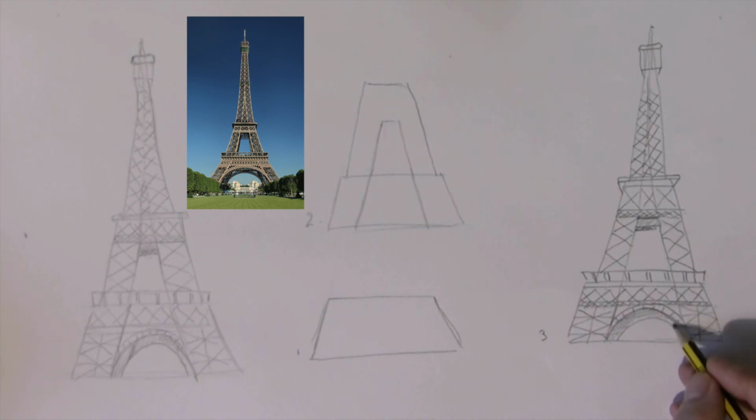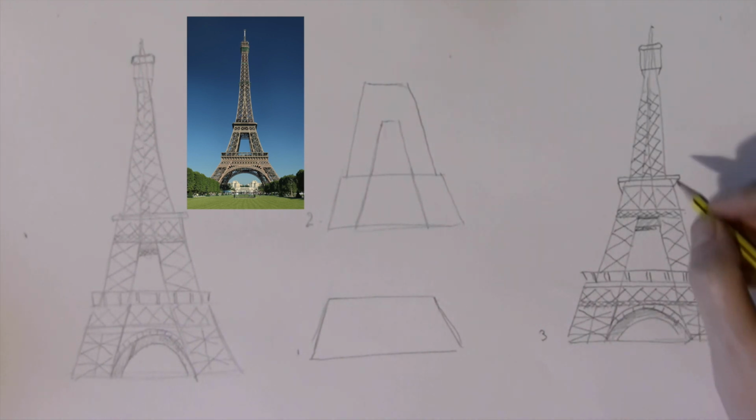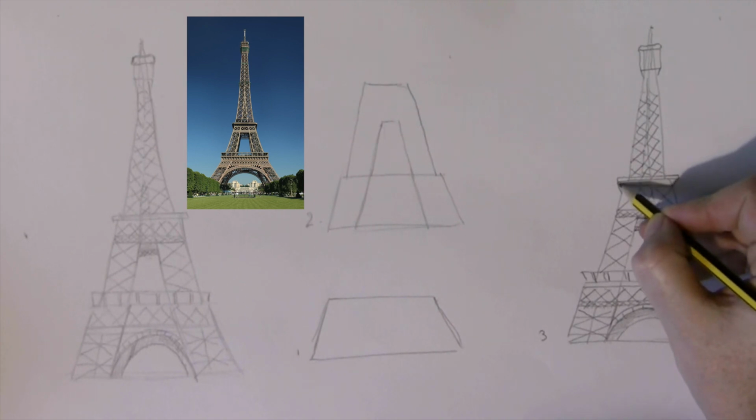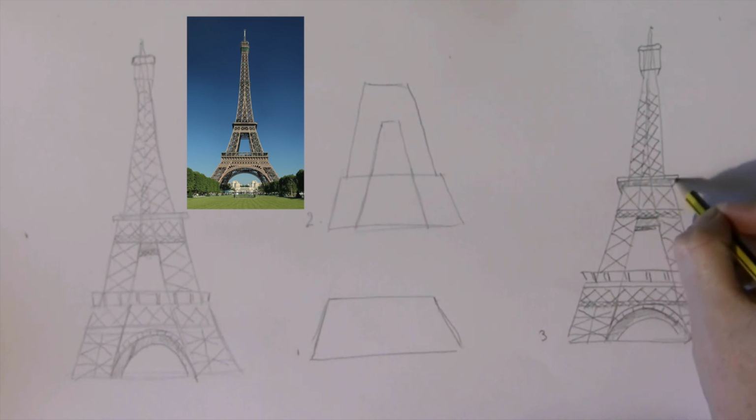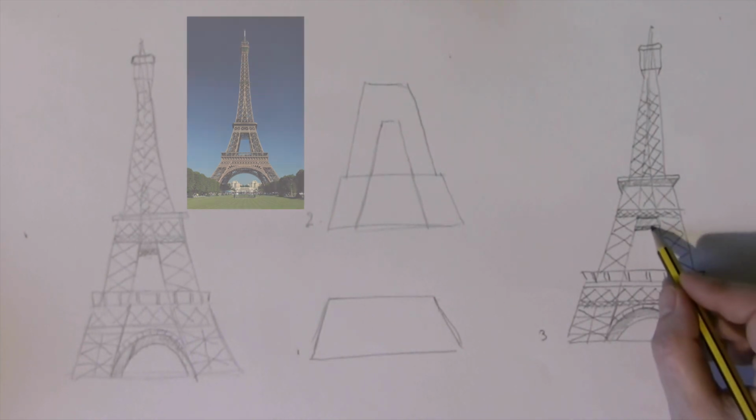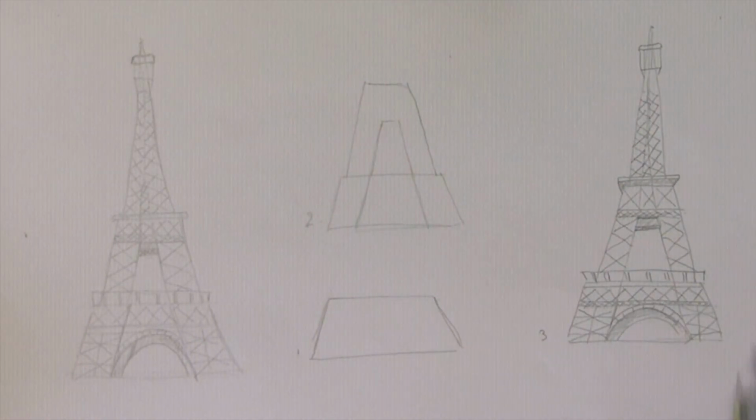Okay, and you can sort of see where we're coming at it. So looking for these small things all the time. Give a little shadow there, the underside of that one. And hopefully, as you look at it, you can see what I've done there.